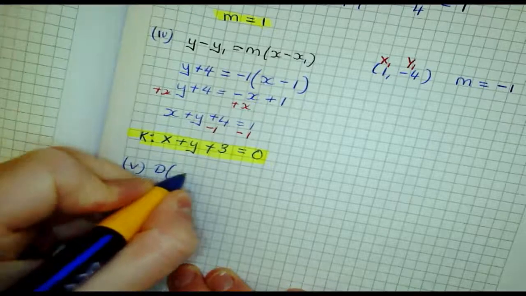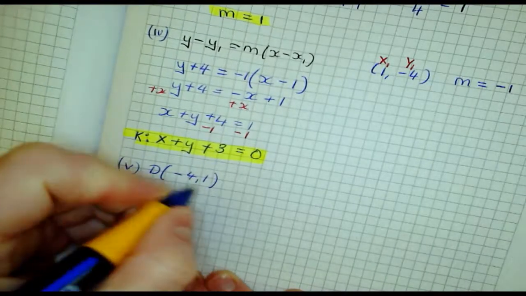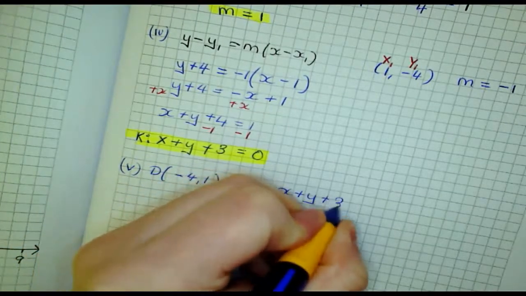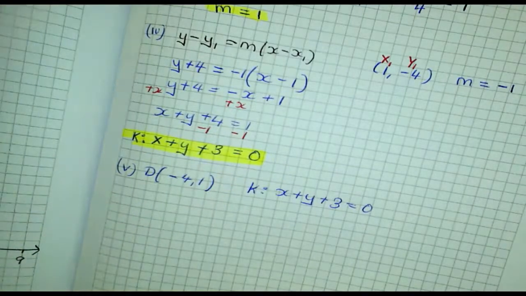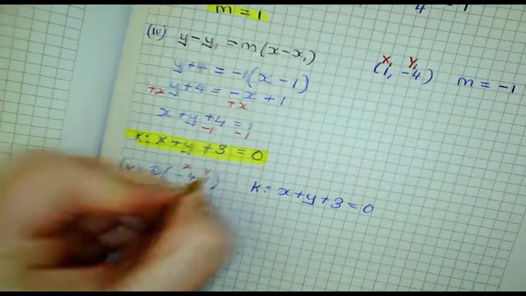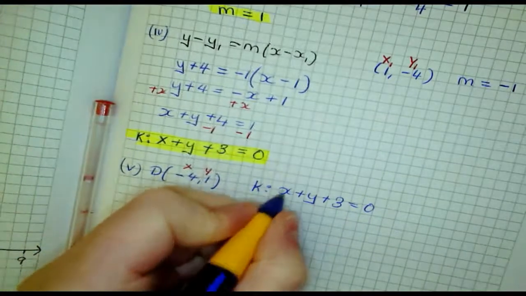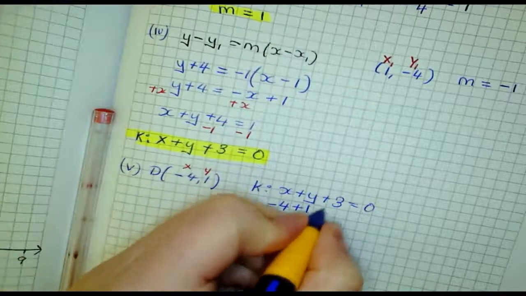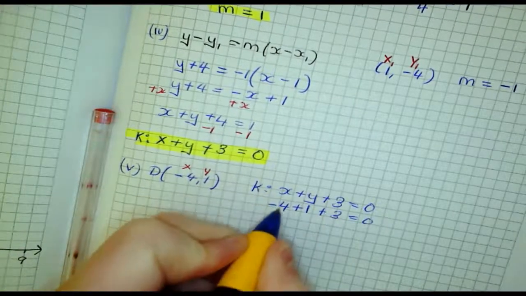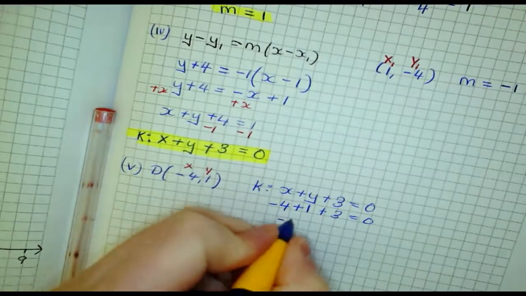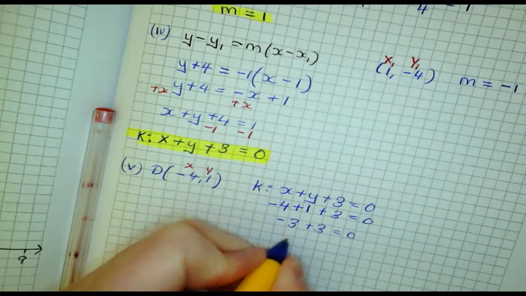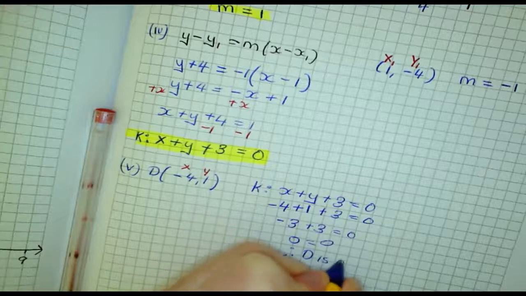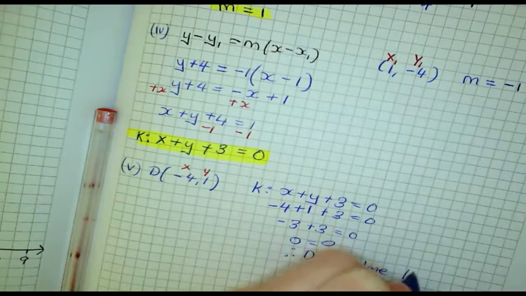So point D is -4, 1, and we're asked does it lie on K. X plus y plus 3 is equal to 0. So we have our x and our y. Instead of x now I'm putting in my -4, plus instead of y I'm putting in 1, plus 3 is equal to 0. -4 plus 1 is -3, plus 3 is equal to 0. 0 is equal to 0. Therefore, D is on line K.